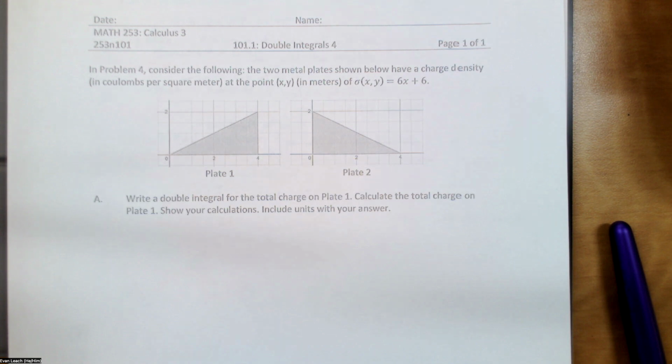I vary the charge density going from left to right. But at a given point x, it's the same charge all the way up and down. Before you even begin, or maybe at the end, do a reality check. Based on what the density looks like, which of these plates will have a higher charge density? Because if it doesn't work out that way in your calculations, then something went wrong in your calculations. So always do a reality check at the end.